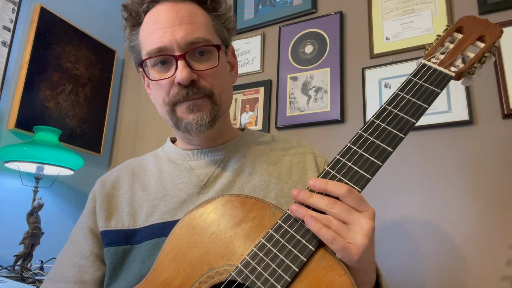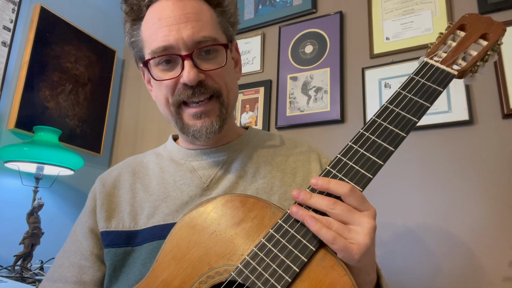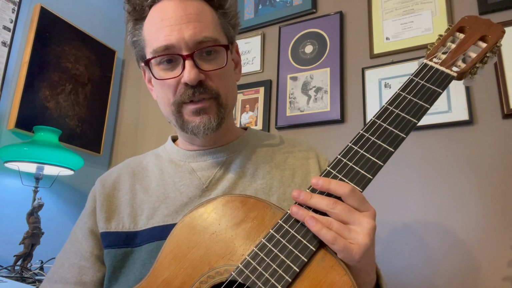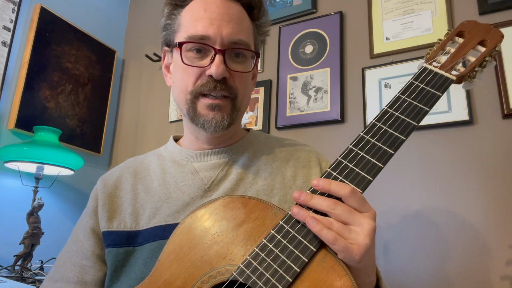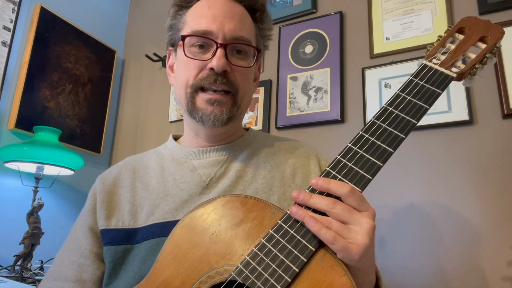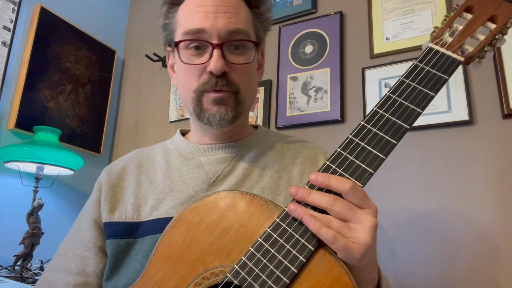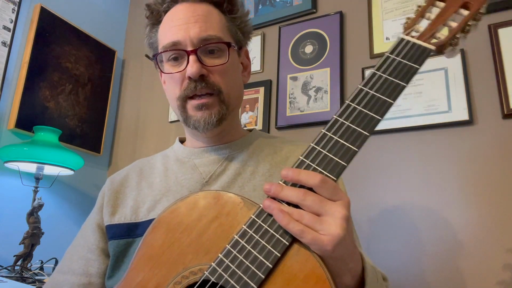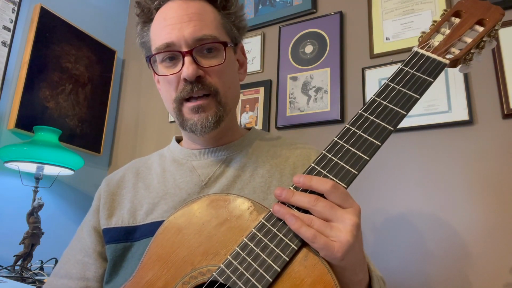So, mostly we're going to talk about this scale and its usage in Spanish music. To me, that's the music that really owns this scale, and that's where you'd want to access it if you're playing this style of music. So I'll play you a little bit of this very simple Malagueña.